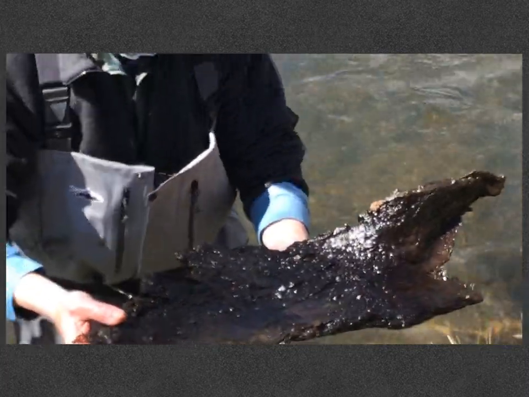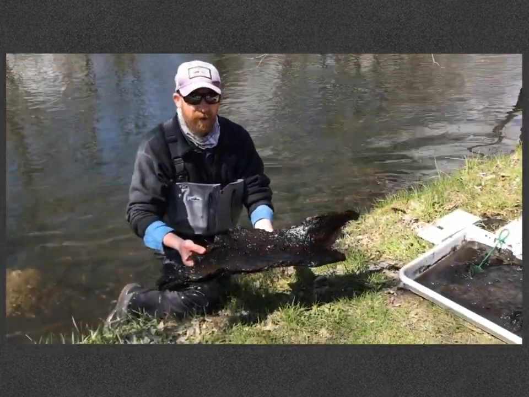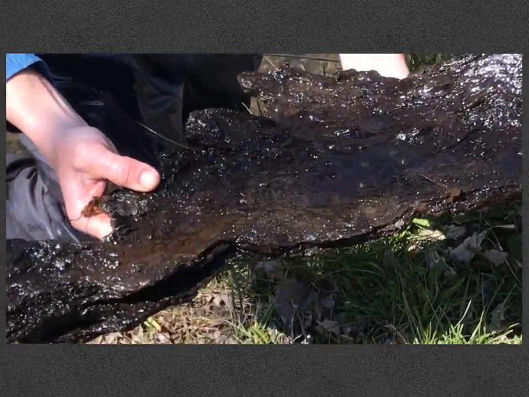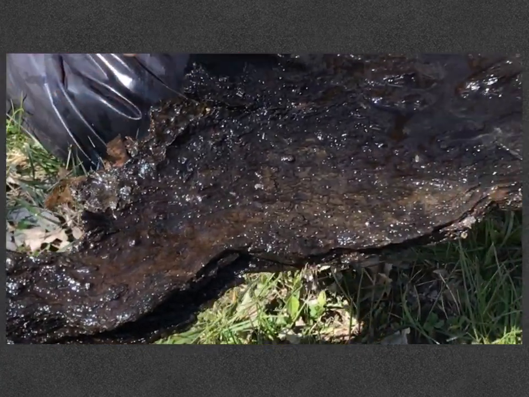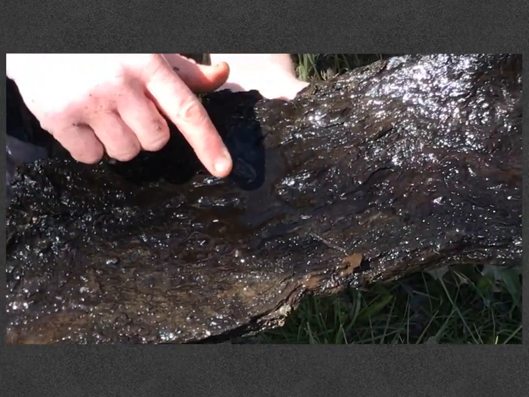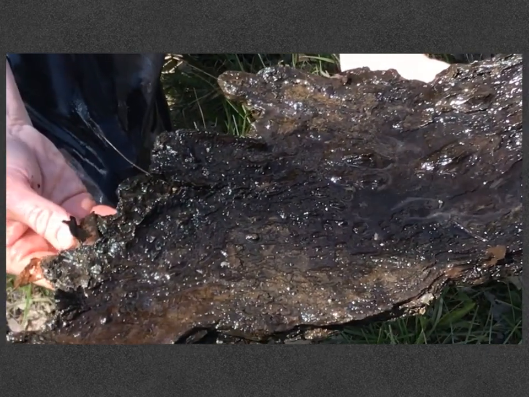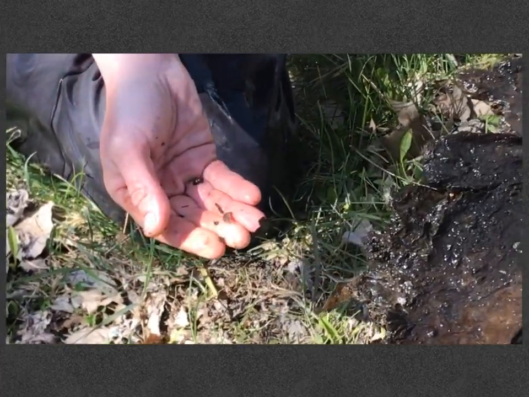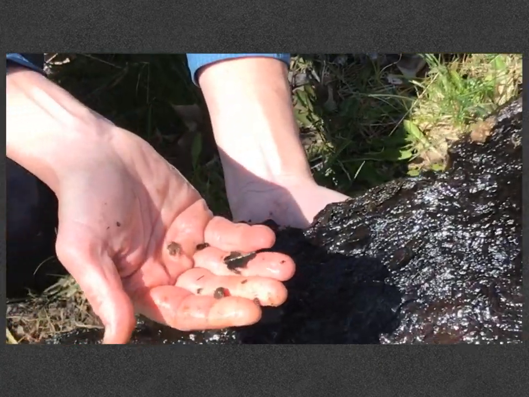This is a gold mine. Come closer. There's all sorts of insects living in here. You have caddis flies, you have stone flies, you have more larvae under here, you have scuds, freshwater snails.